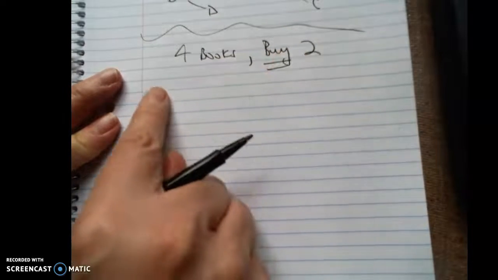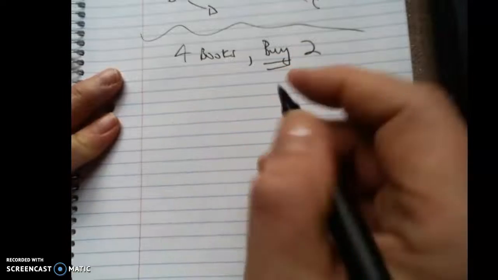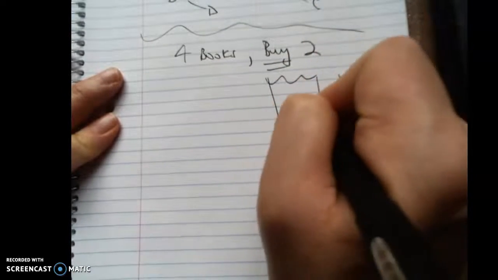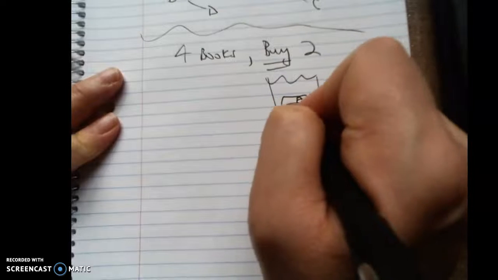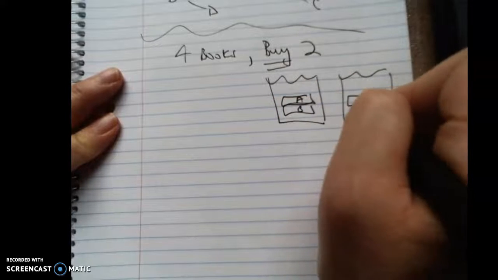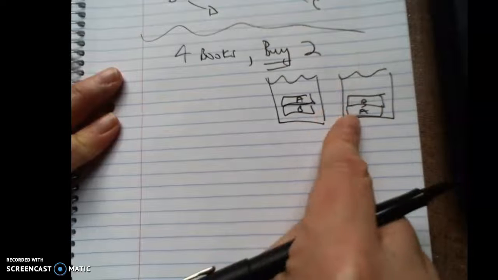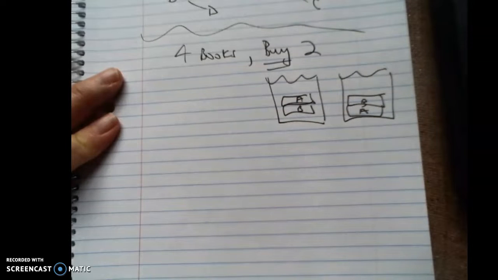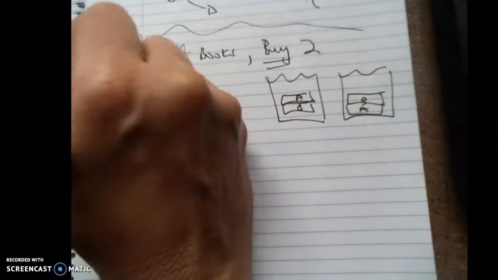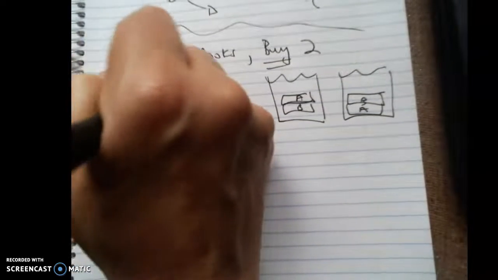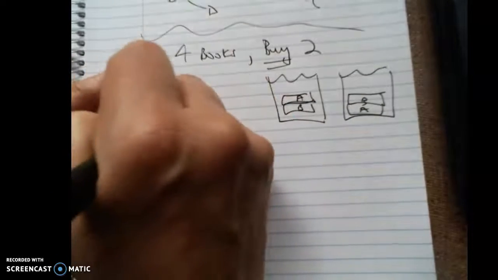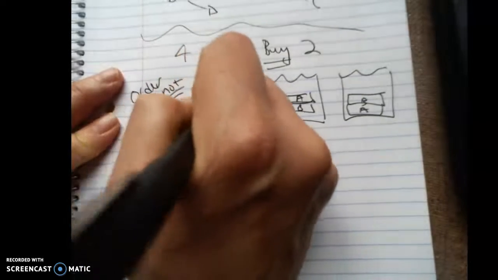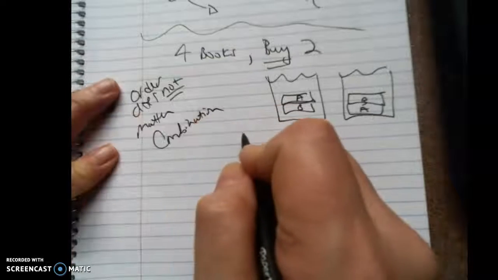Then order doesn't matter because I'm not really displaying them. I'm just buying them. And think of your sack. If they put book A on top of book B versus book B on top of A, I don't really care the order in which they shove them in the bag. So basically, I just want to count how many different ways I can buy 2. If order does not matter, we call this a combination, all right?